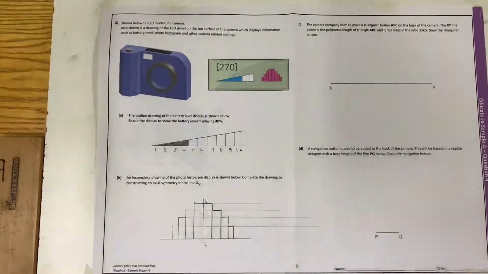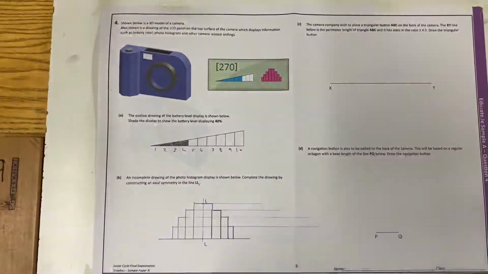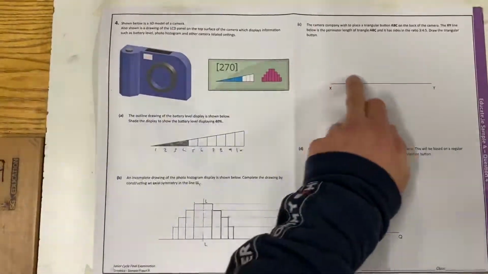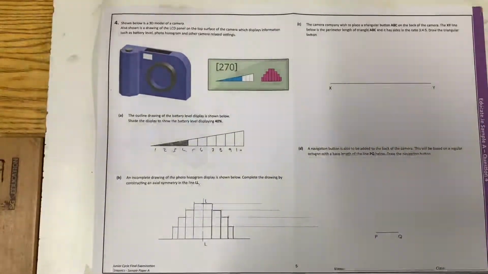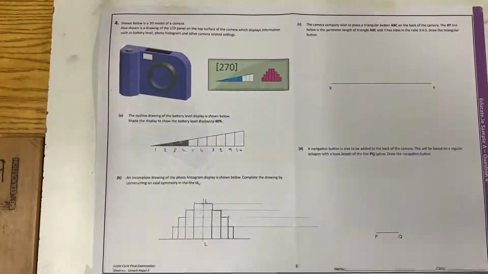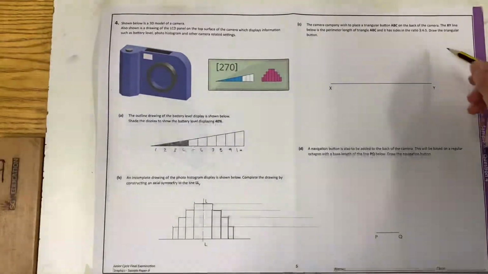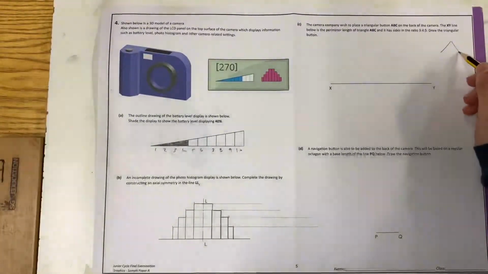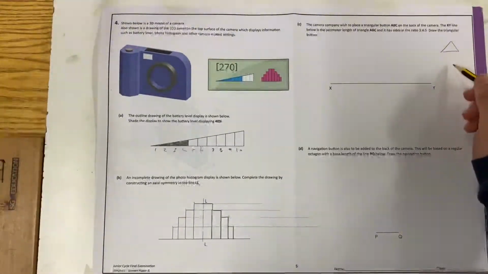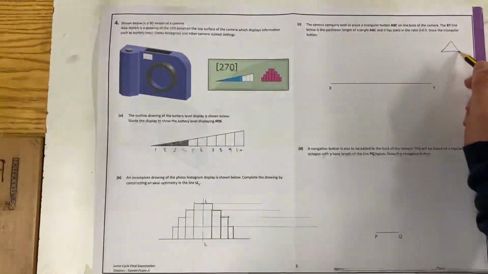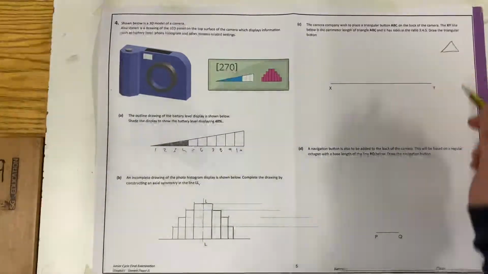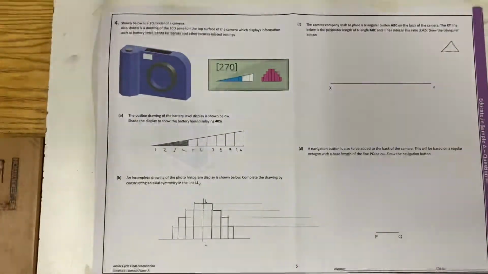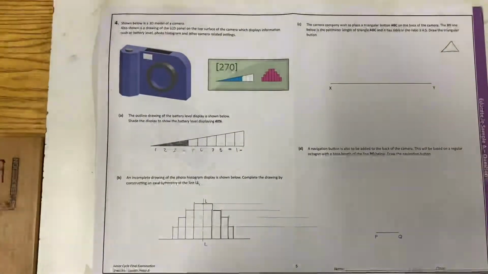Part C then, it tells you the camera company wish to place a triangular button ABC on the back of the camera. The XY line, which is given to us here, is the perimeter length of triangle ABC. So basically, if I was to draw a triangle there, the perimeter is the length from here all the way around back to the end again. And it has sides in the ratio of 3:4:5.